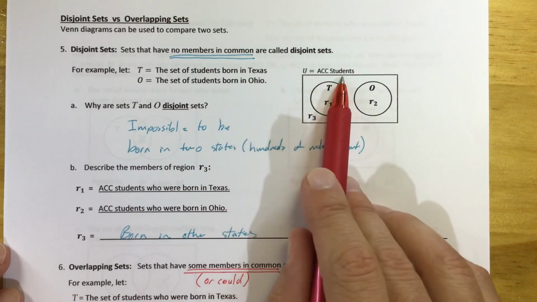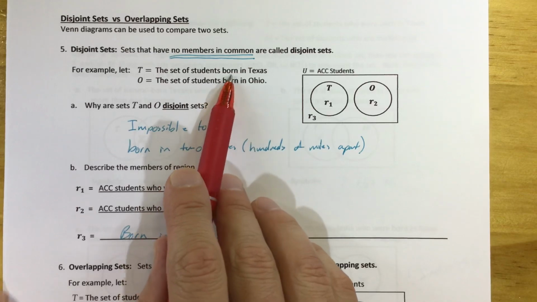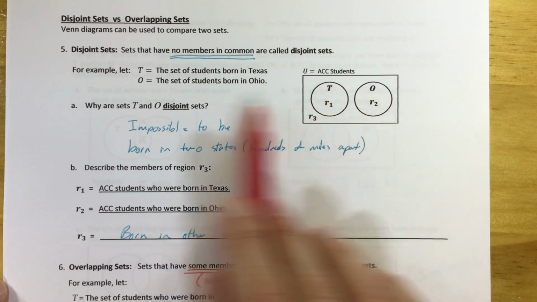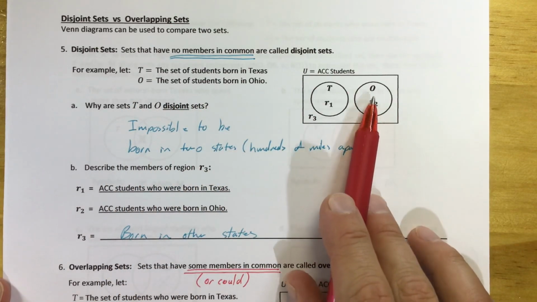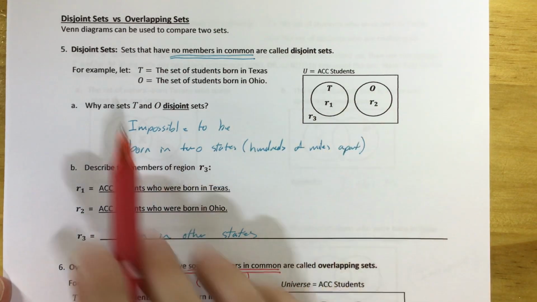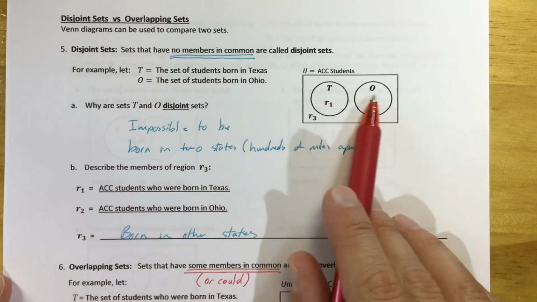The universe, again, is ACC students. TE is going to be the set of students that were born in Texas. You were either born in Texas or you were not born in Texas. O is the set of students born in Ohio. You're either born in Ohio or you were not born in Ohio. Okay, why are these sets disjoint? Why can these not overlap?